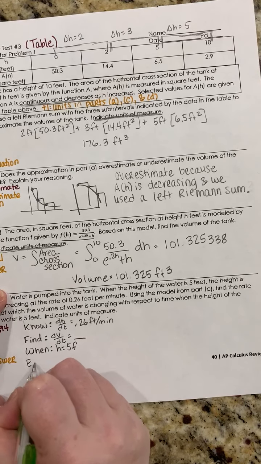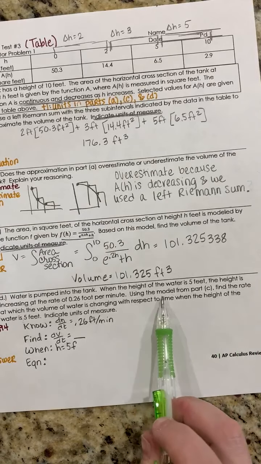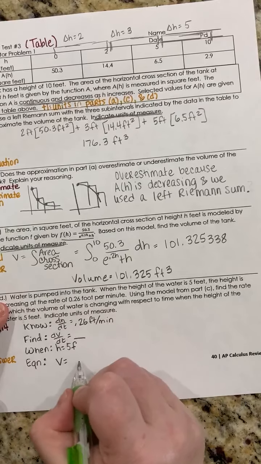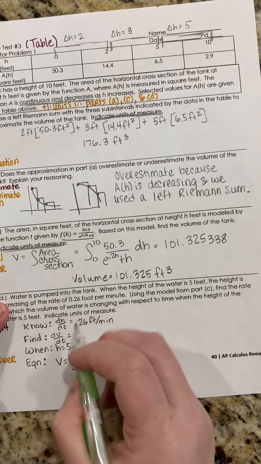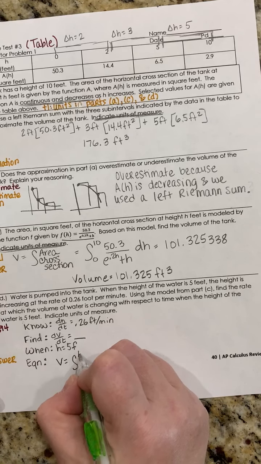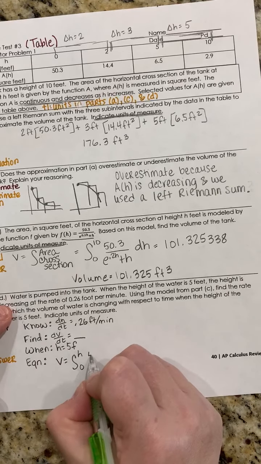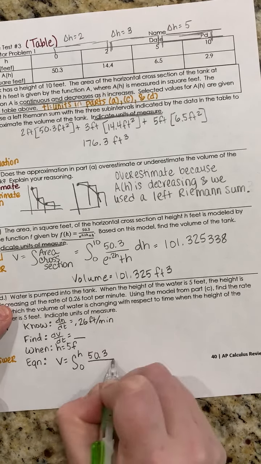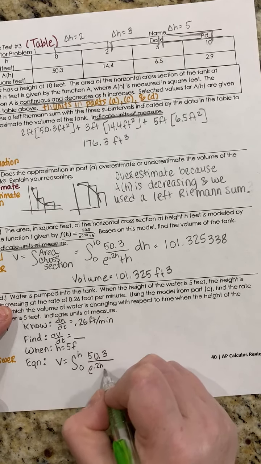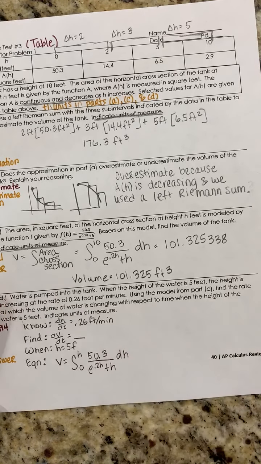Our equation, it says using the model from part C. So our volume is equal to the integral from 0 to some h, because we're going to plug in h is 5 feet, of 50.3 e to the 0.2h plus h dh.